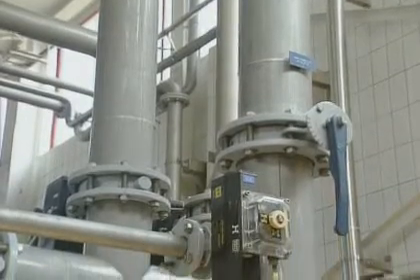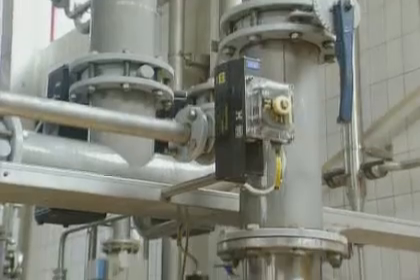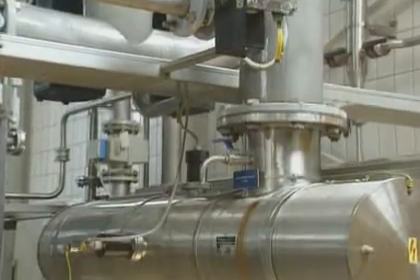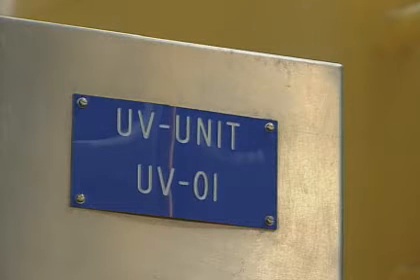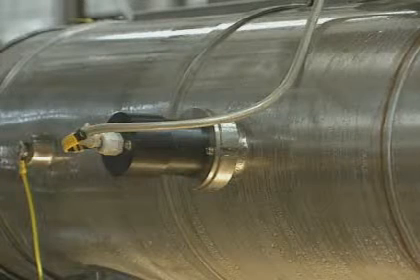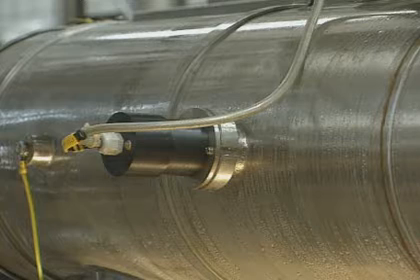Water contains microorganisms such as bacteria and viruses. In order to remove these microorganisms, the water is treated with bleaching powder or ultraviolet radiation. This water treatment is particularly important if the water is used in the foodstuffs industry.